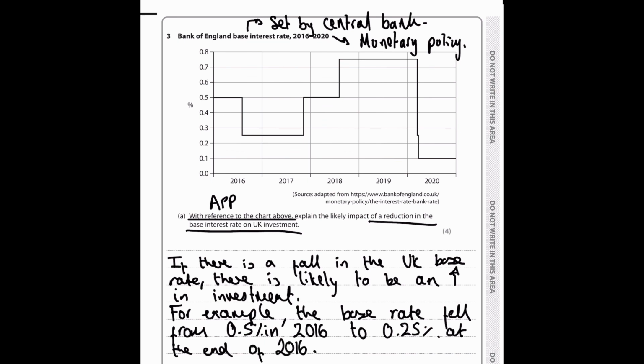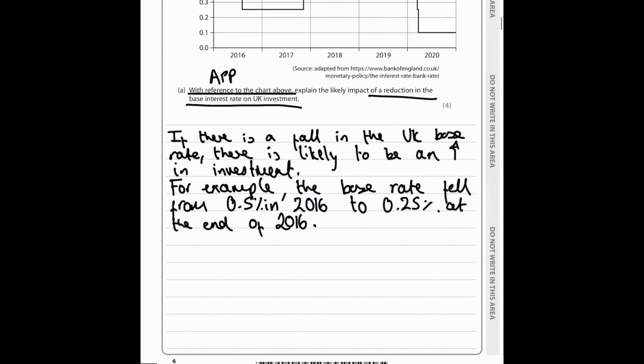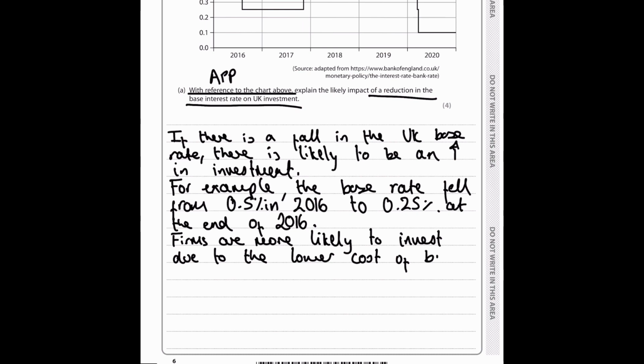So then I just make sure that I give some kind of explanation, some analysis. So firms are more likely to invest due to the low cost of borrowing, or lower incentive to save. There we go. 4 marks.